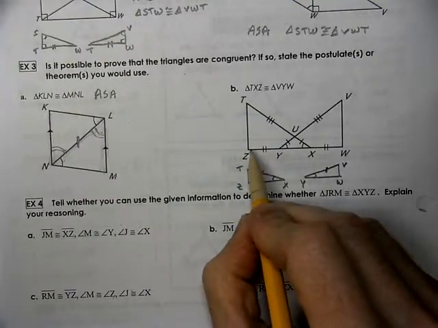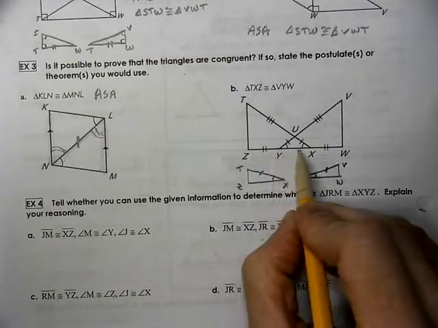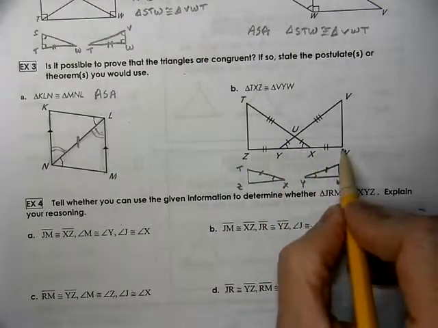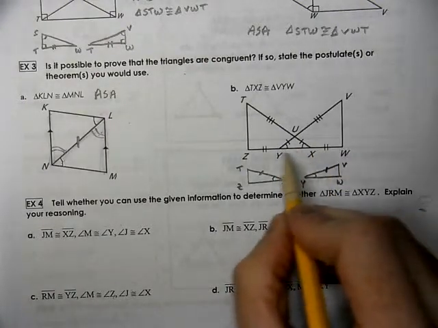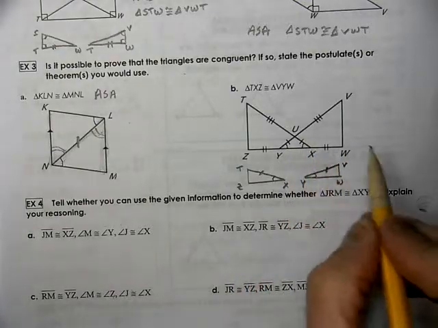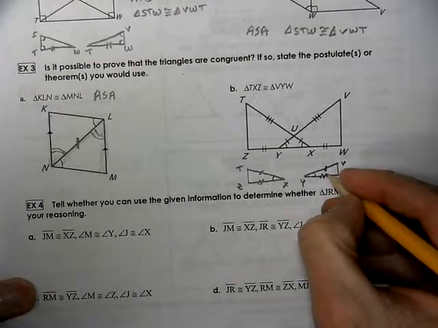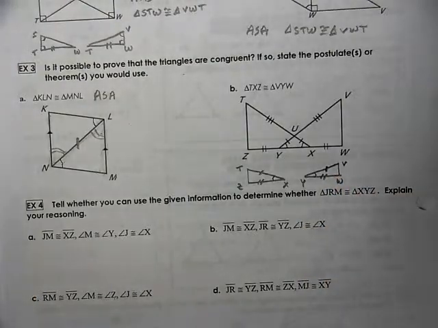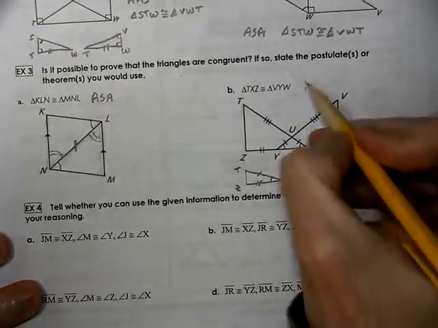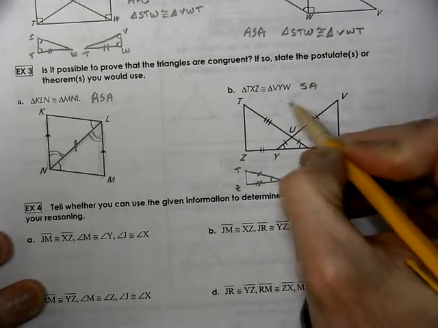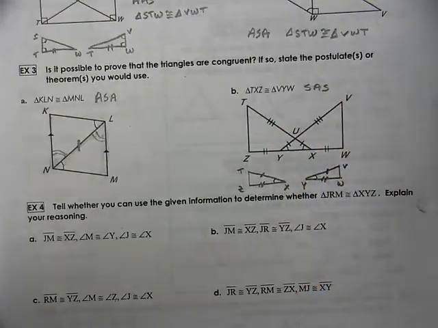On this side, I get a 2 tick mark and I share that YX, and this way I have a 2 tick mark and I share that YX. So they're the same also. So I'll give them 2 tick marks this time. So here I have two S's and I have the A that's in between those S's. Two sides and the A that's in between it, side, angle, side.